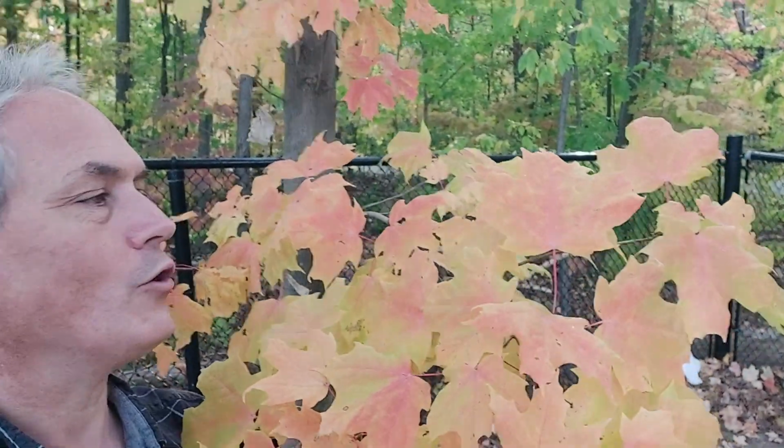Here you can see we have a maple tree, and we can see that the tree has decided not to maintain what makes the photosynthesis, and therefore the green parts of the leaves are disappearing. The green moving away makes the leaf change color. So it goes into a yellow and a red.